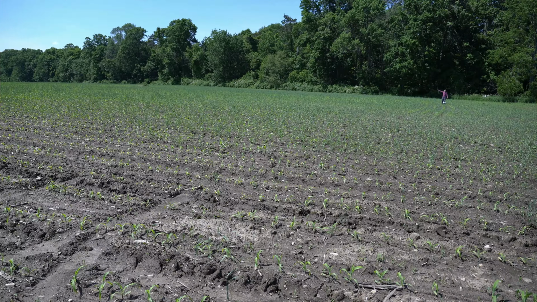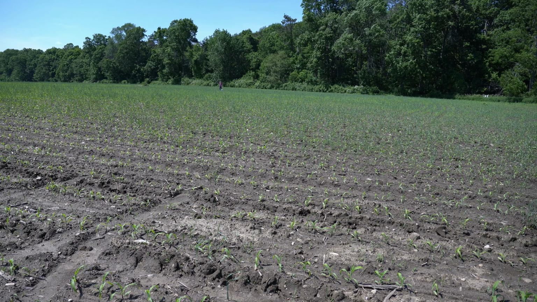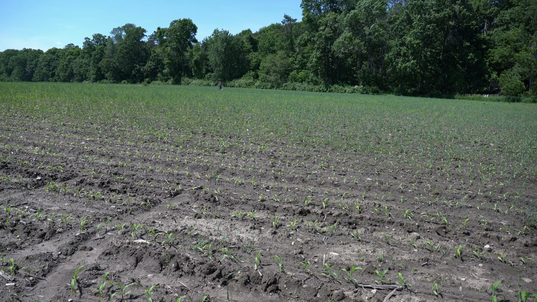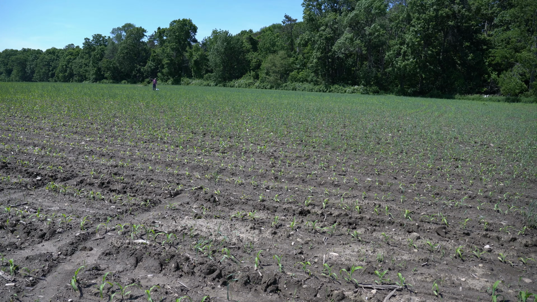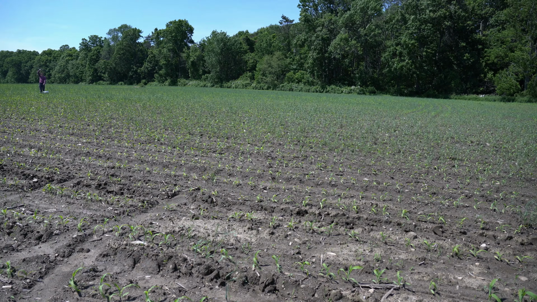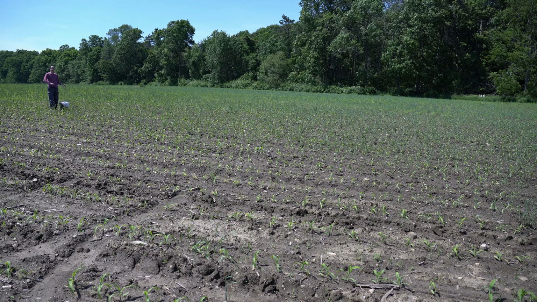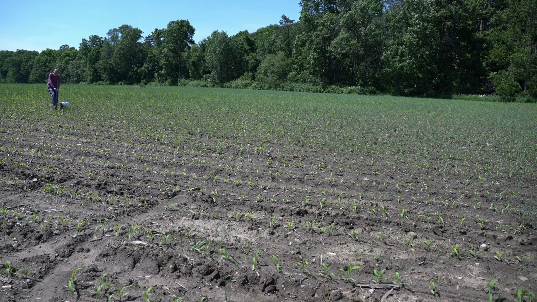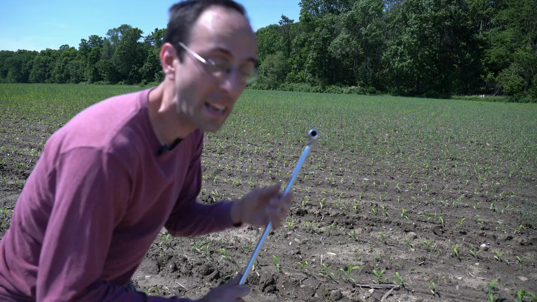I'd also take a sample from here. I would take another sample from here, and another from here, and another one from here. And this looks like a good spot. I'll take another one from here, and another sample right from here.